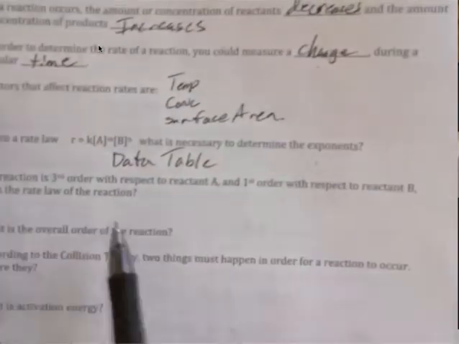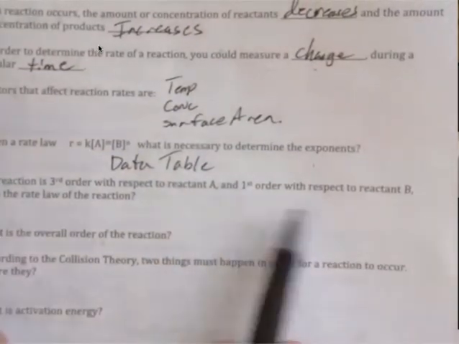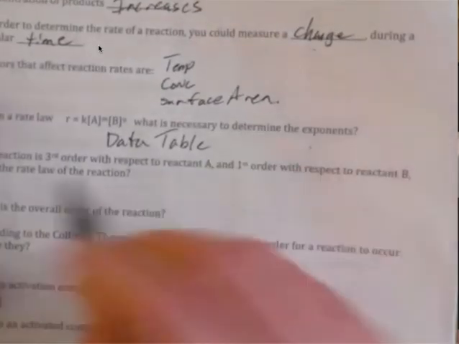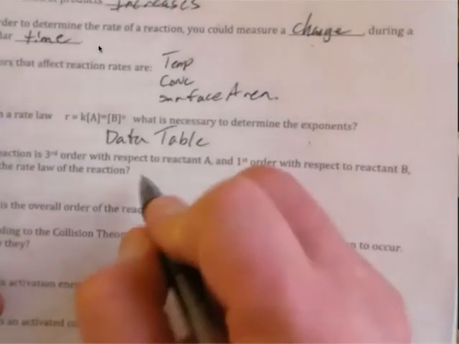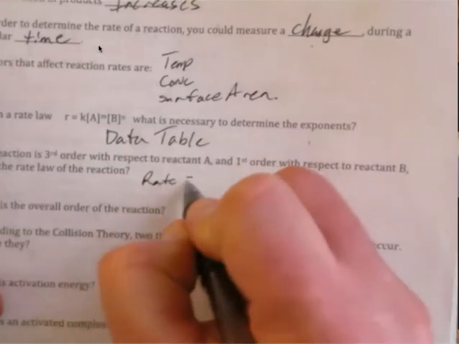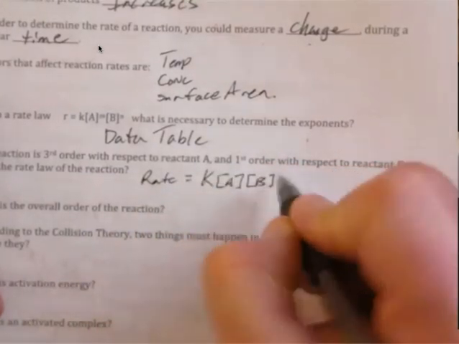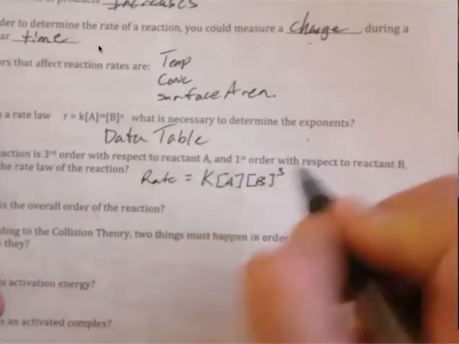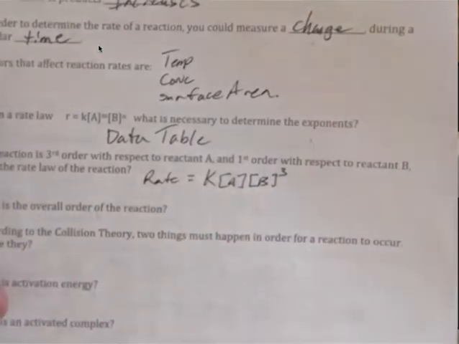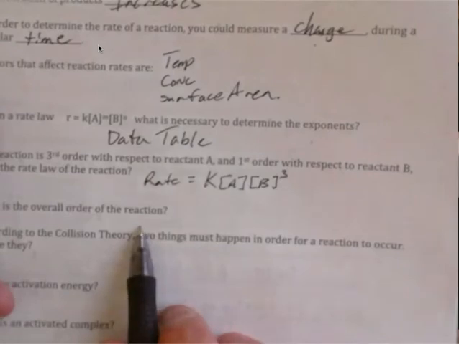If a reaction is third order with respect to A and first order with respect to B, what is the rate law of the reaction? Rate equals K, A, B to the what? Third. What is the overall order of the reaction?